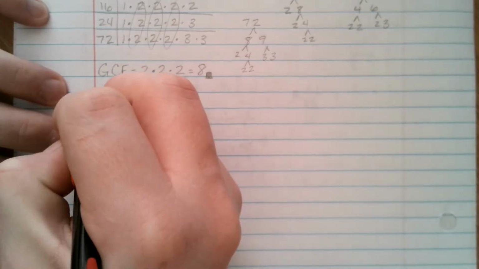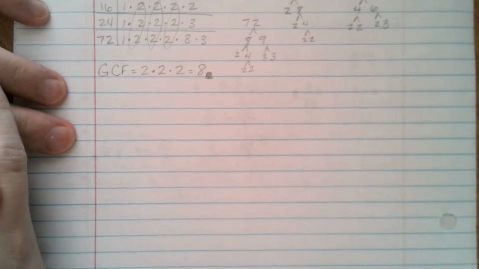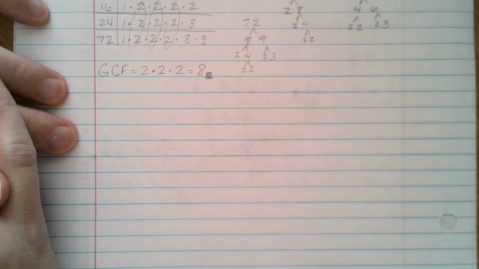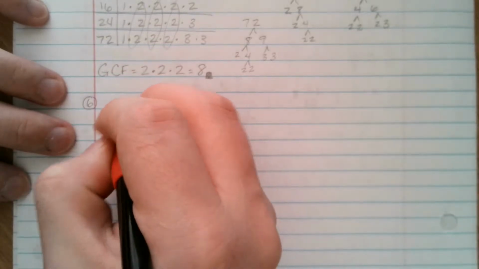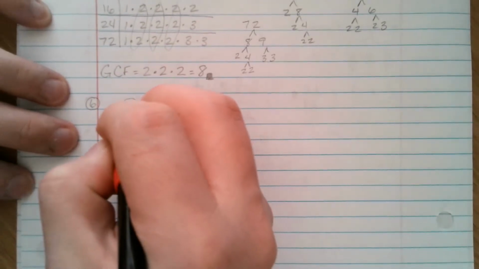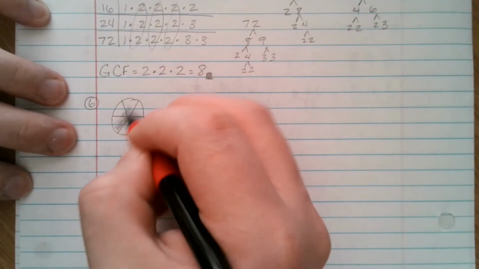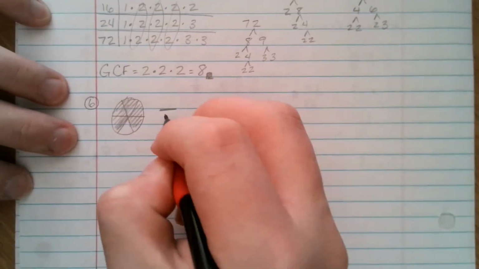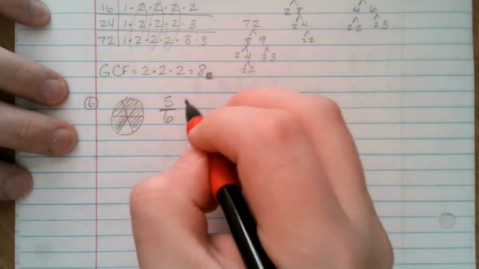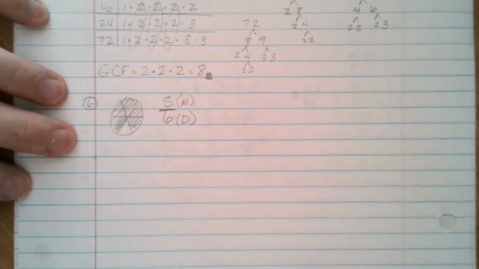So, numbers 6, 7, and 8 ask what fraction names the shaded part of each diagram. Identify the numerator and the denominator. So number 6 shows us a circle, not an oval, with 6 pieces, 5 of which are shaded in. The 5 is our numerator, the 6 is our denominator.